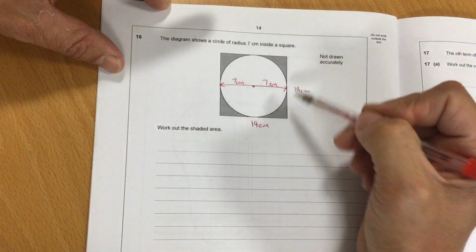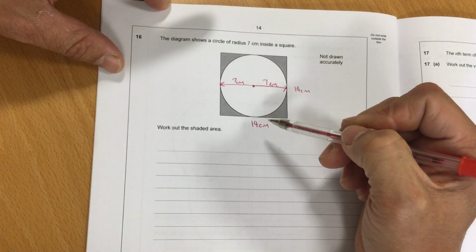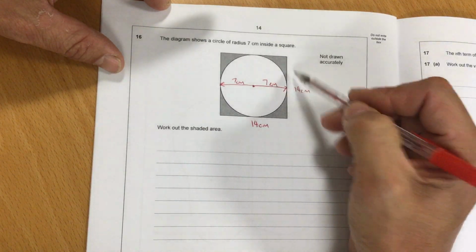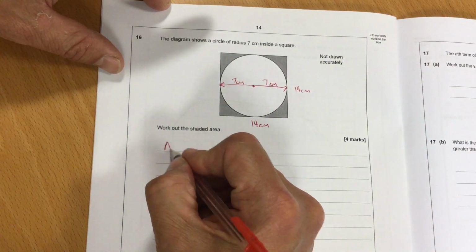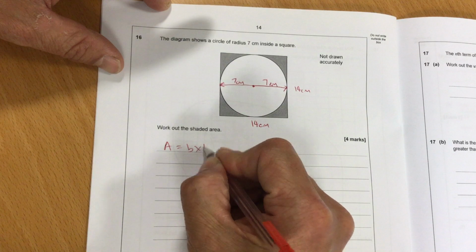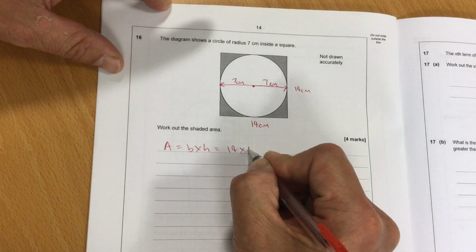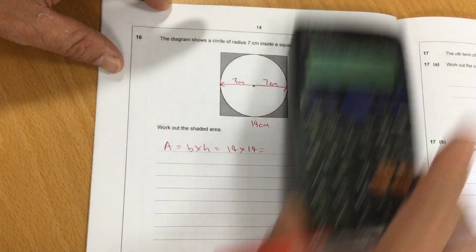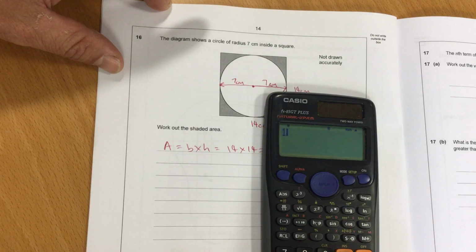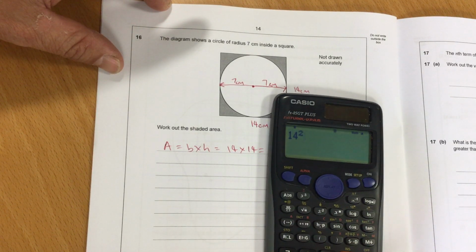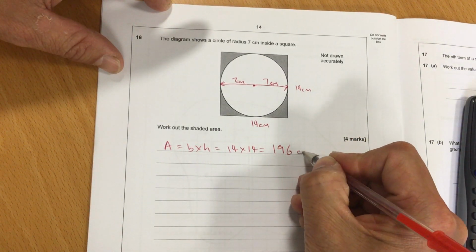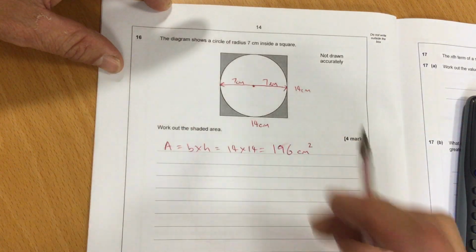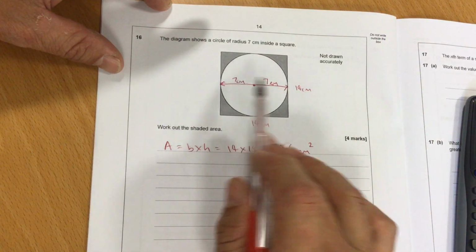We're looking for the area of the shaded section. So we're looking at the area of the square, take away the area of the circle. Now the area of the square is base times height, which is 14 times 14. So I'll put that in my calculator. 14 squared, 14 times itself, is 196. So that's the area in centimetres squared. That's the area of the entire square. Now we need to take away the area of the circle.